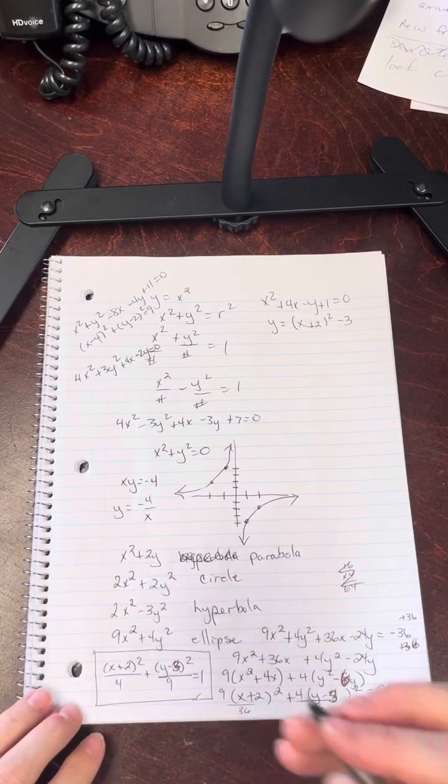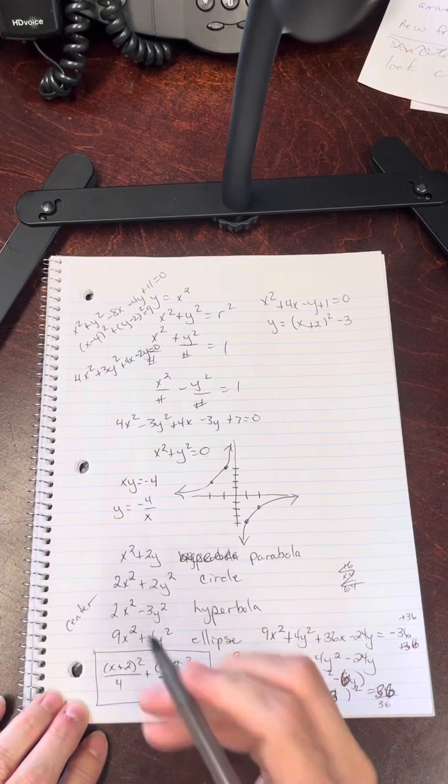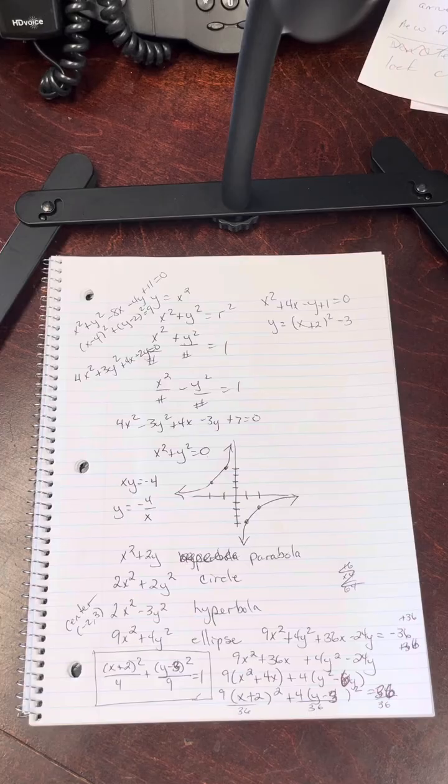Okay, so where is the center of this? It's at (-2, 3), changing the sign as we pull away from the parentheses. And that's an ellipse, the squish circle.